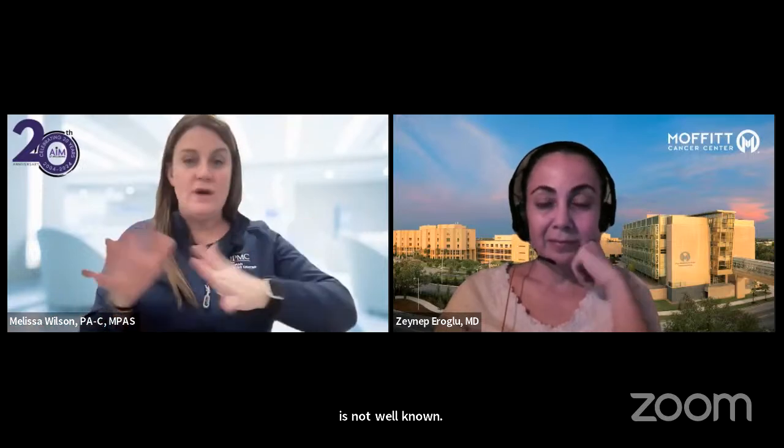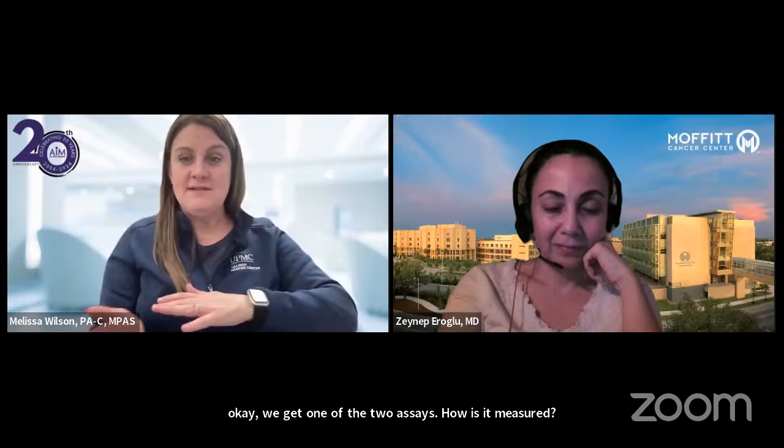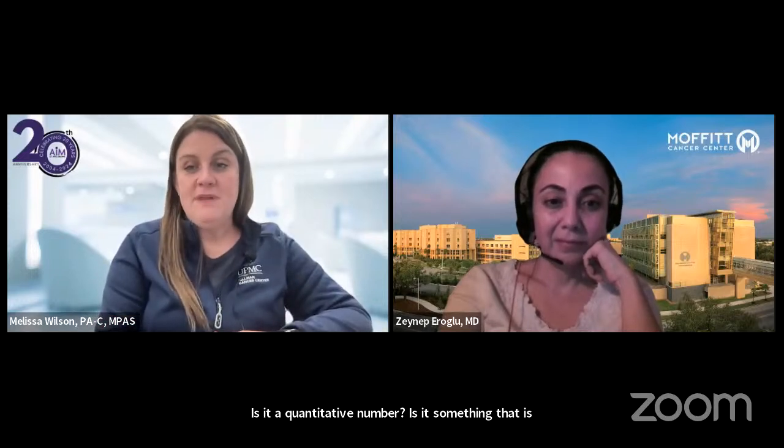Okay, we get one of the two assays. How is it measured? Is it a quantitative number? Is it something that is positive, negative? Like how will the results come out?